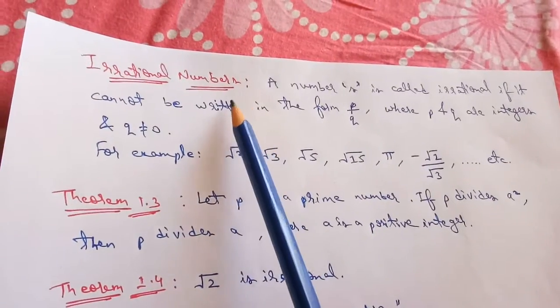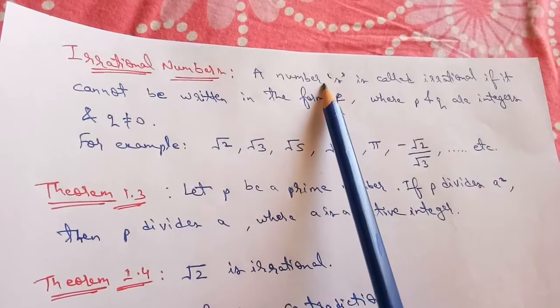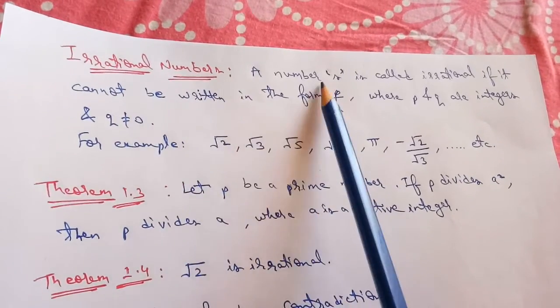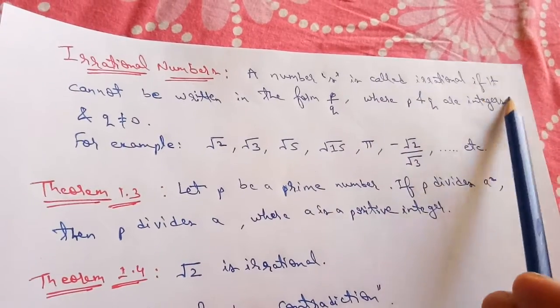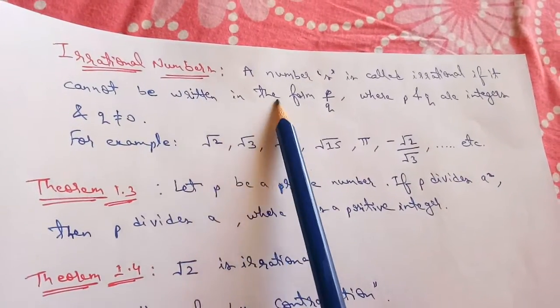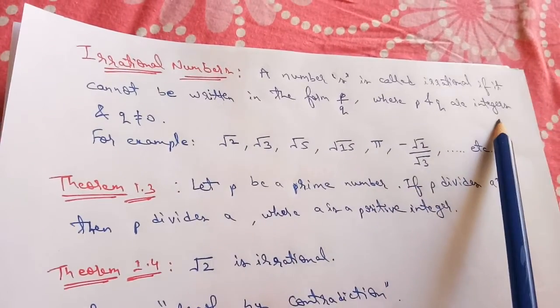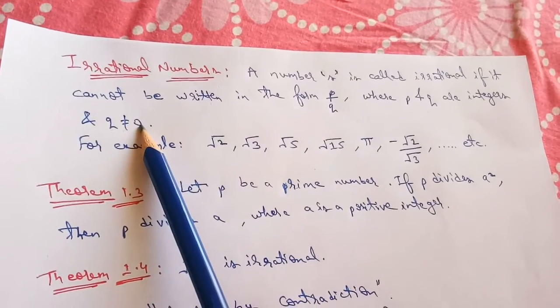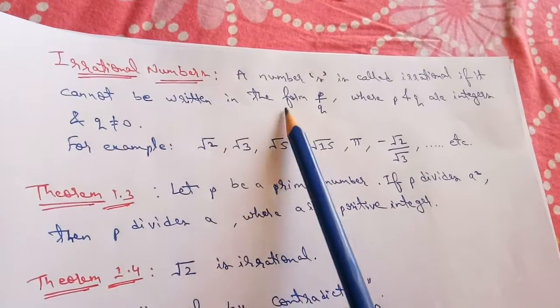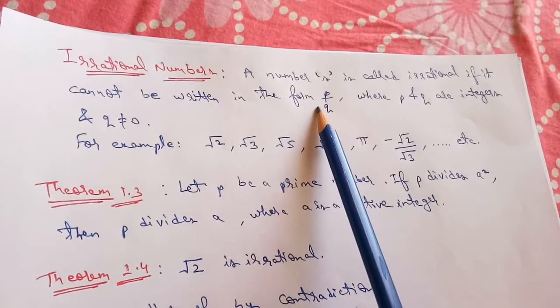Today we will learn about irrational numbers. A number, denoted by small s, is called irrational if it cannot be written in the form p by q, where p and q are integers and q, the denominator, is not equal to 0. Any number which we cannot denote in the form p by q is known as an irrational number.